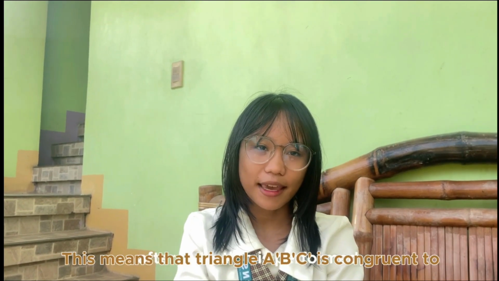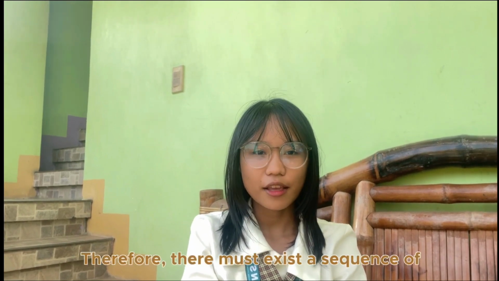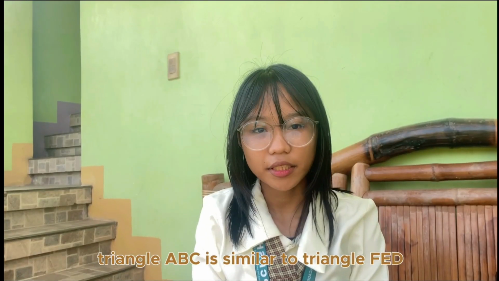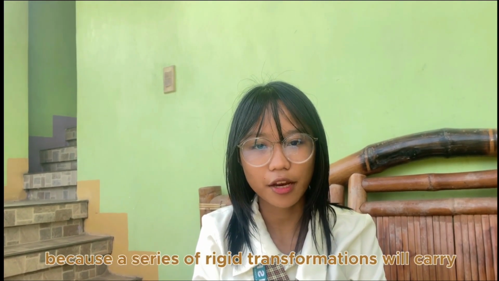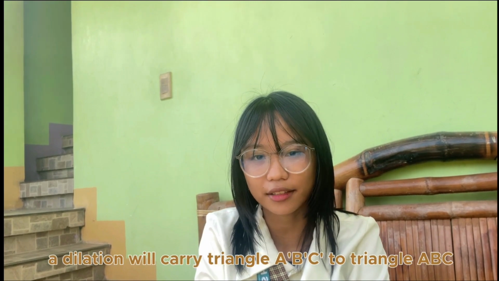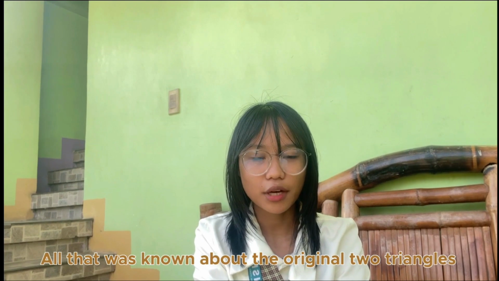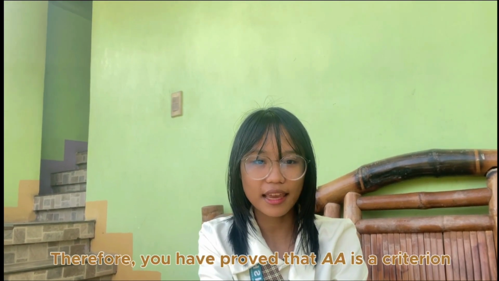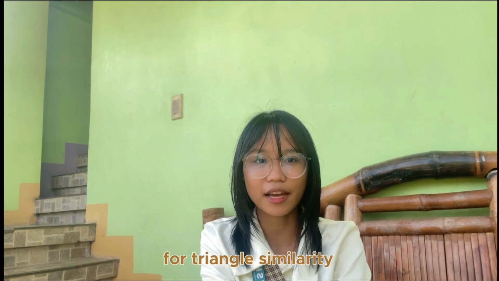This means that the dilated triangle is congruent to triangle FED by ASA congruence. Therefore, there must exist a sequence of rigid transformations that will carry triangle FED to the dilated triangle. A series of rigid transformations will carry triangle FED to it, and then a dilation will carry it to triangle ABC. All that was known about the original two triangles in number 1 was two pairs of congruent angles. Therefore, you have proved that AA is a criterion for triangle similarity.